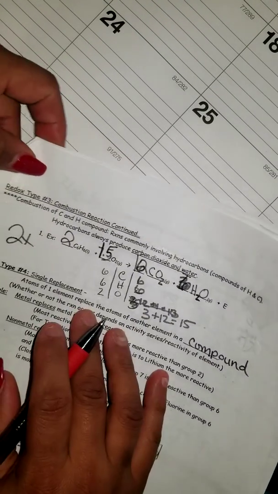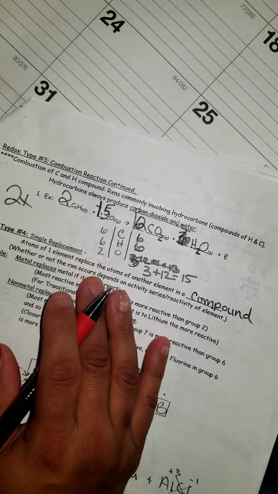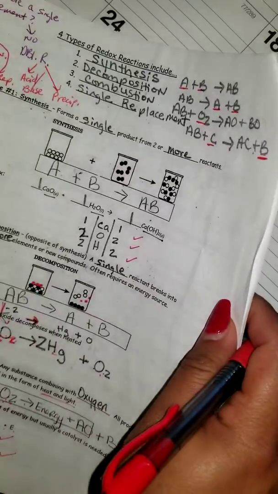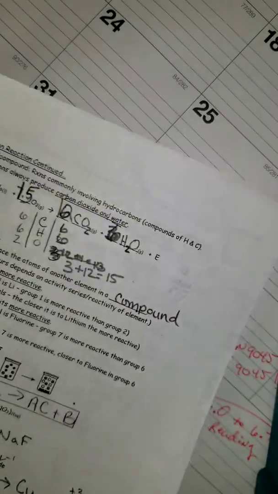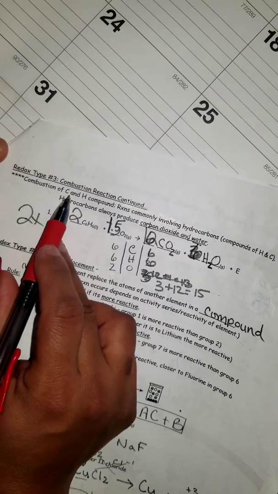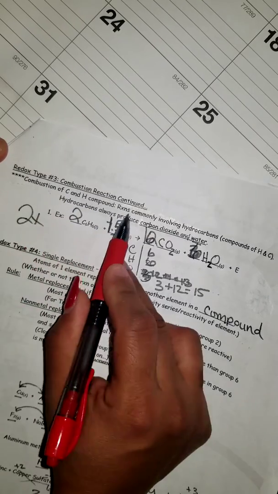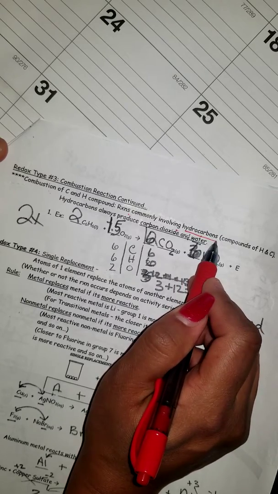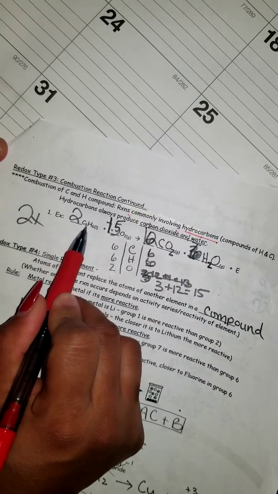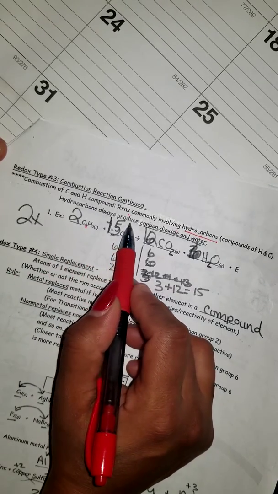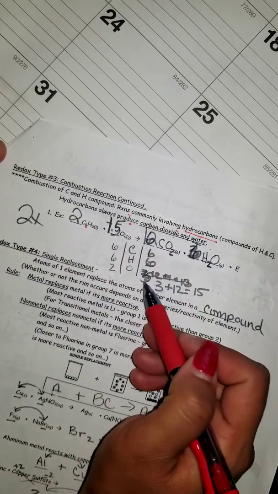The next one is also a redox. What was the last one? Combustion. It looks like they're still looking at combustion over here, so it's still a combustion. It says here combustion of carbon and hydrogen compounds, reactions commonly involving what we call hydrocarbons. So it's an H and a C. That is a hydrocarbon. Hydrocarbons always produce carbon dioxide and water.